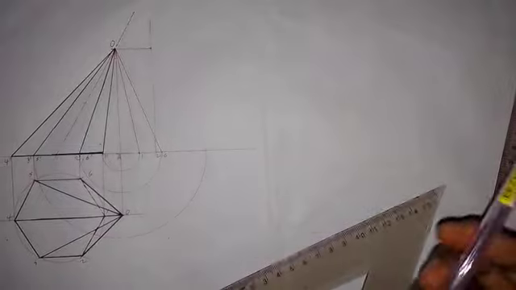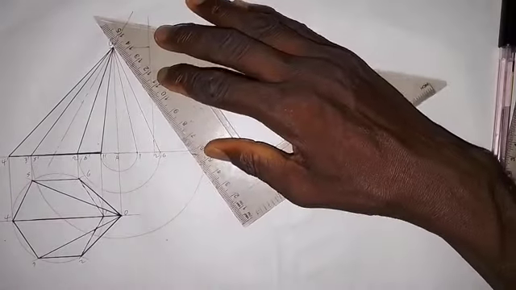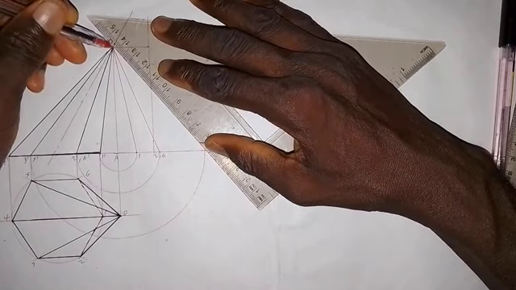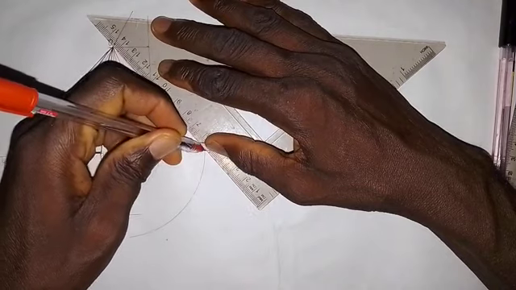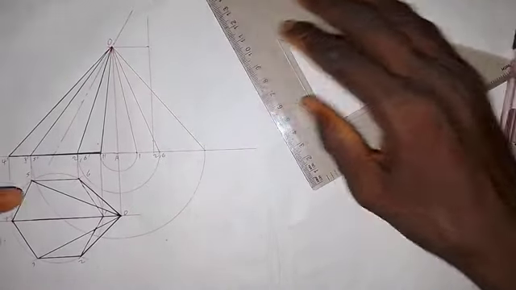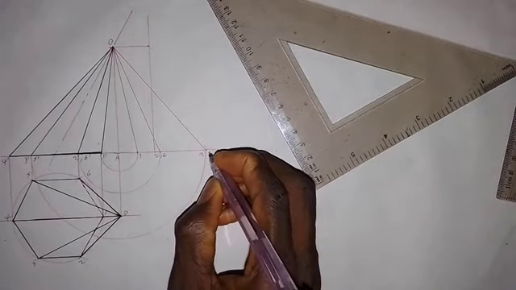Okay, so it touches it at this point here. So we join this together with the apex of the pyramid like this. So this is the true length for line 35. So this is 3 and 35.